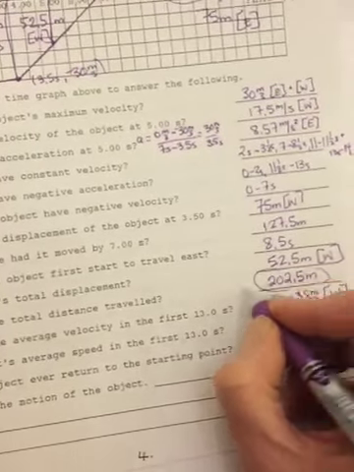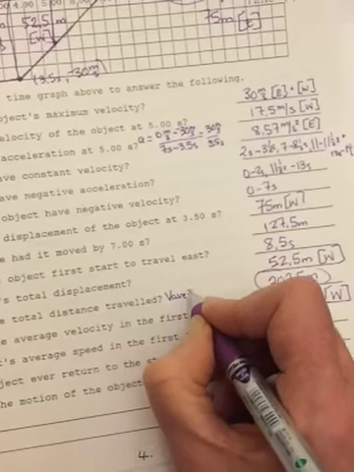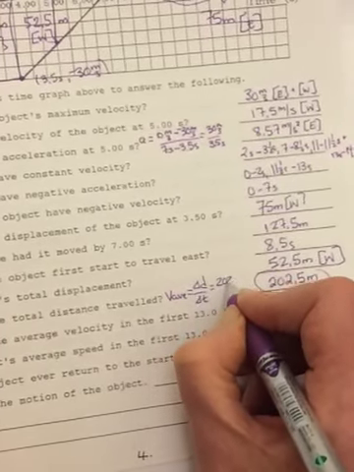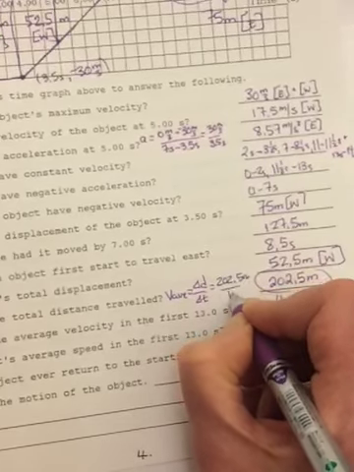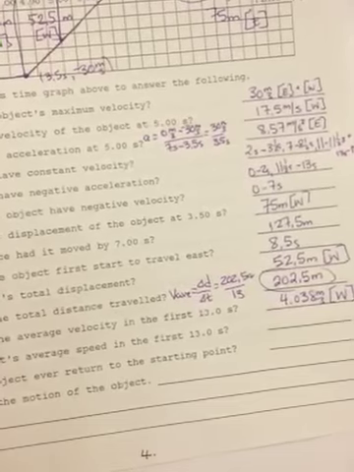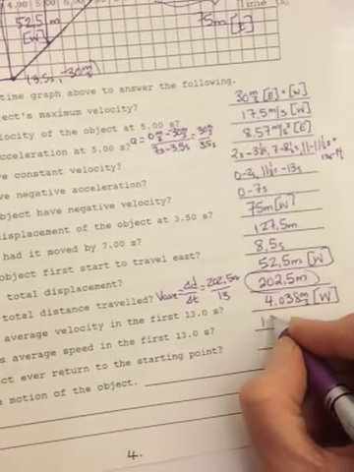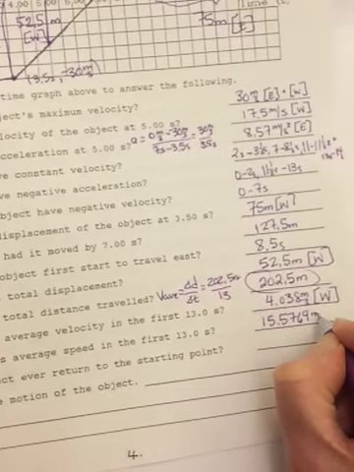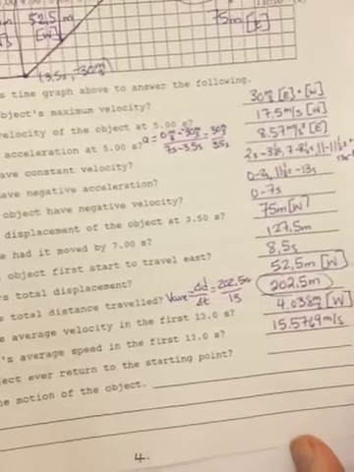Average speed is going to use this one. So average speed is distance over time. So it's going to be the 202.5 meters over the 13. 202.5 divided by 13. And you get 15.5769 meters per second, no direction.